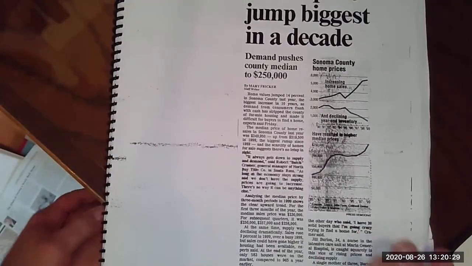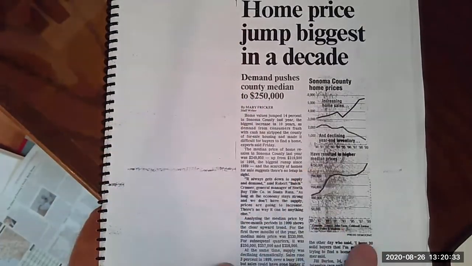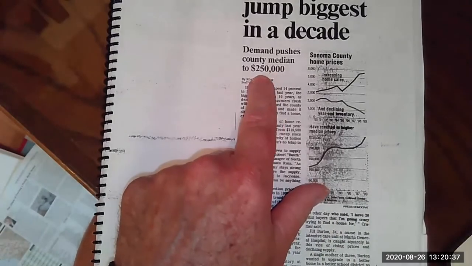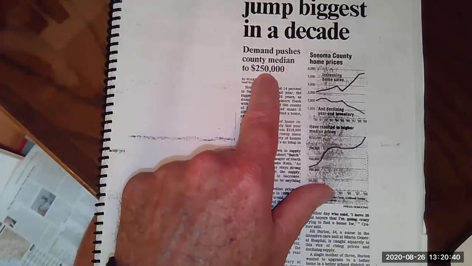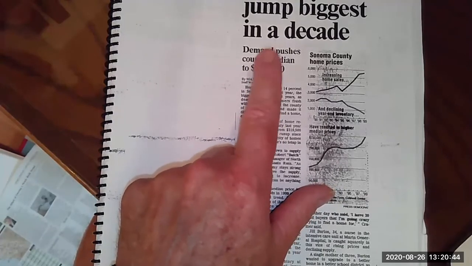I just kept these articles over the course of time. You could look at, what year was this? 1999. The median was, yeah, well, that was a long time ago. $250,000 was the middle price of homes in Sonoma County.